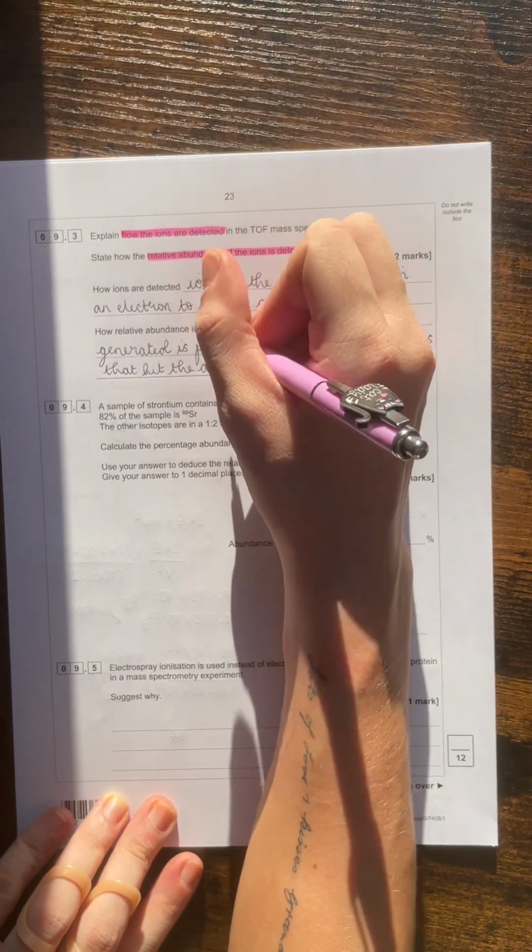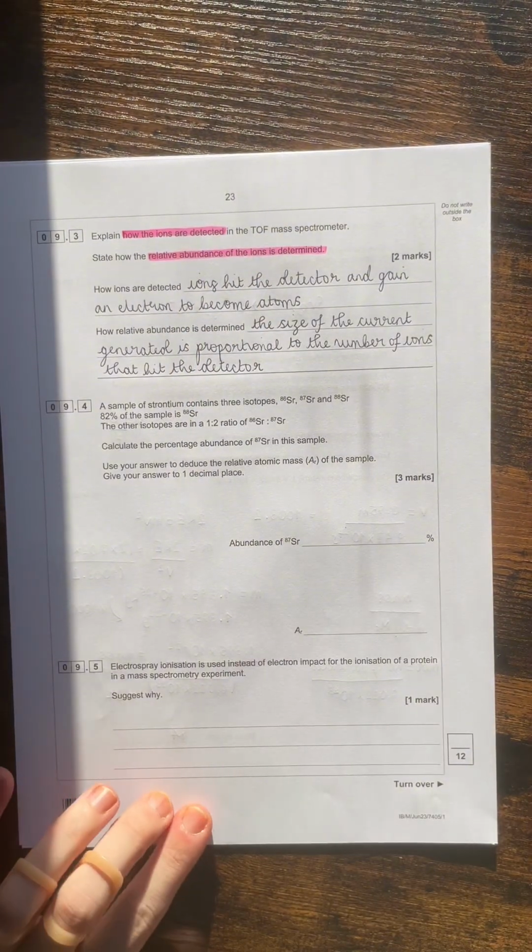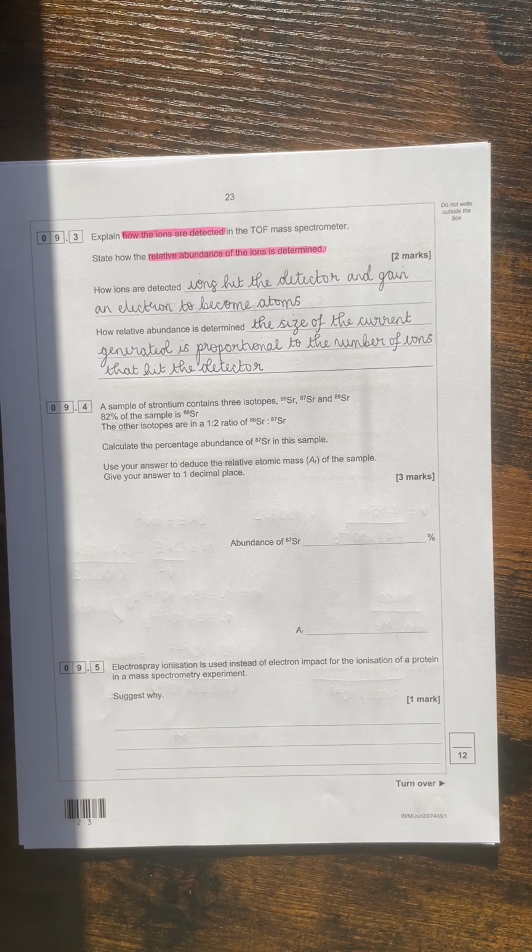And they often ask about how detection works. They also fairly often ask about one of the ionization techniques, so either electron impact or electrospray ionization. So being able to describe those is also really important.